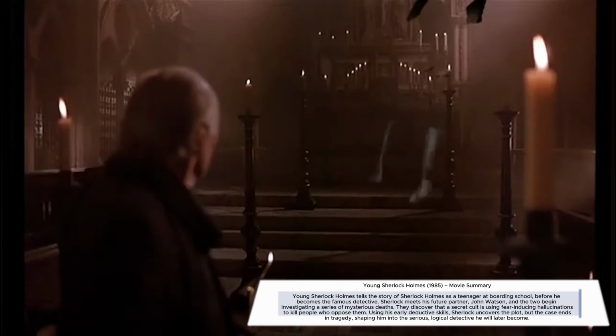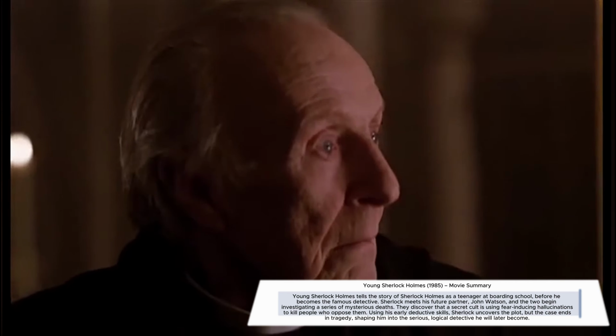Young Sherlock Holmes. This movie introduced the first fully CGI character in a live-action film. A stained glass knight that stepped out of a church window and came to life, interacting convincingly with real actors.